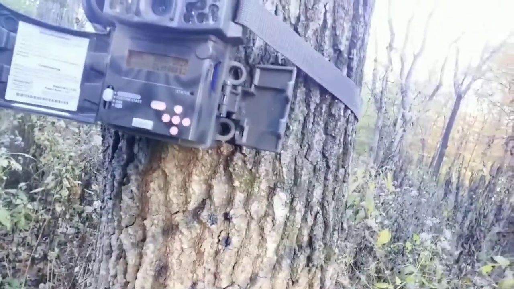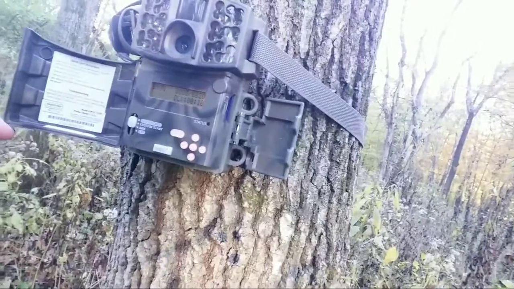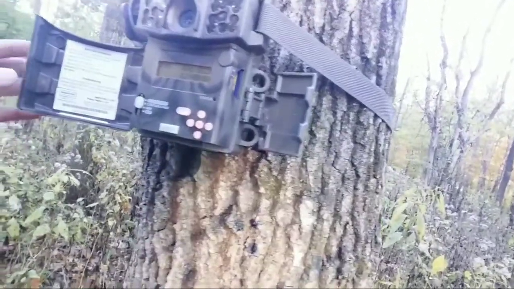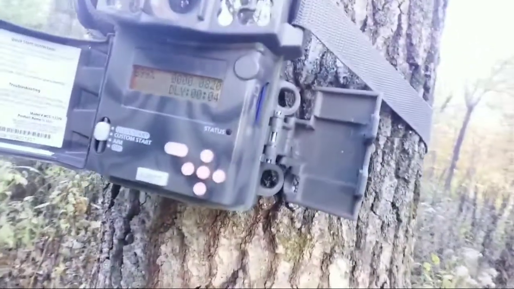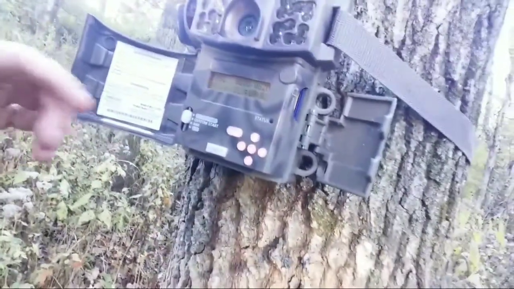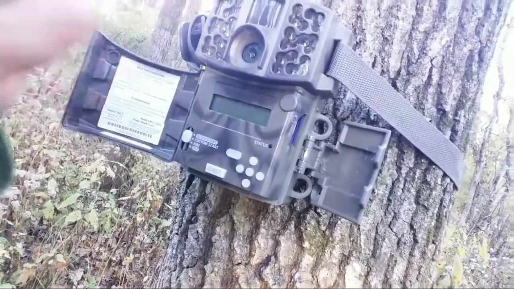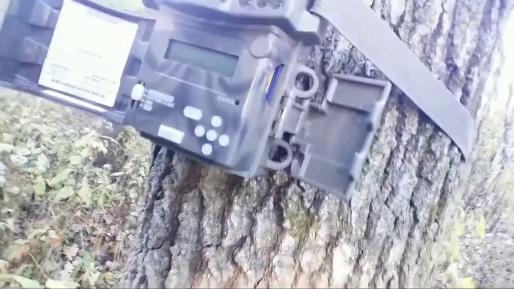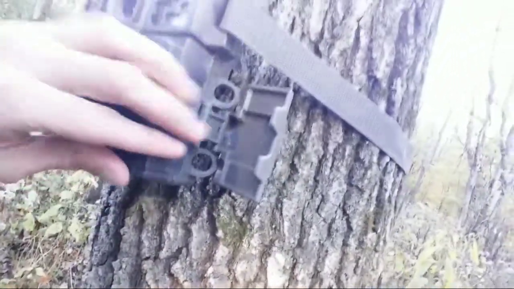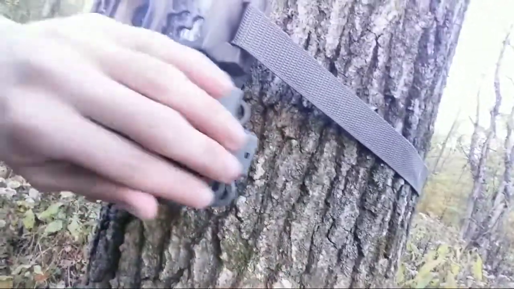Remember, for this specific camera, quick start is more for photos and custom start is for videos, and we want videos. One thing that tells you the camera is working is that it will say capturing on this little screen right here, and these lights will shine red. As you can see, it says capturing, and it's light outside, so you can't actually see them, especially not from this camera. Alright, that's quick and easy setup.